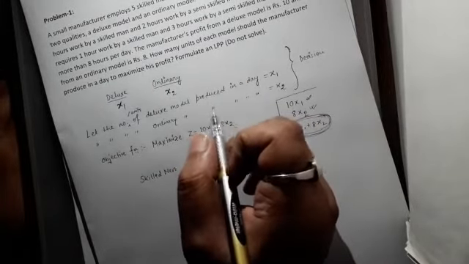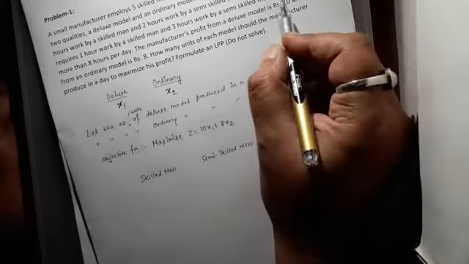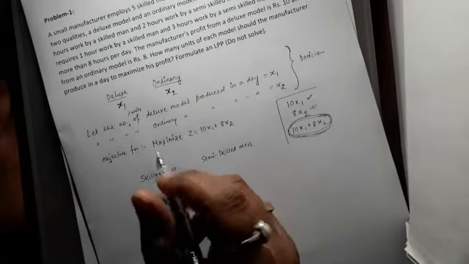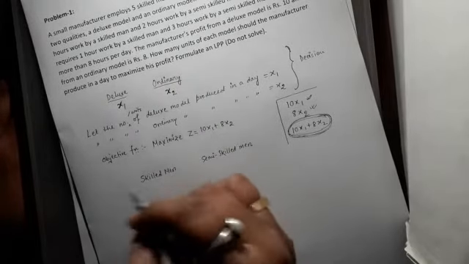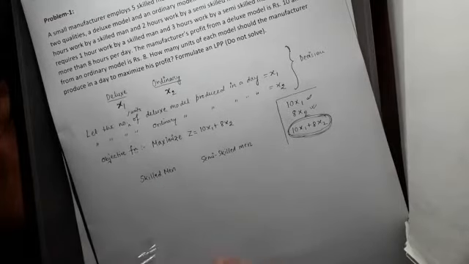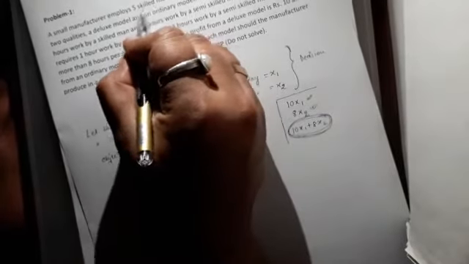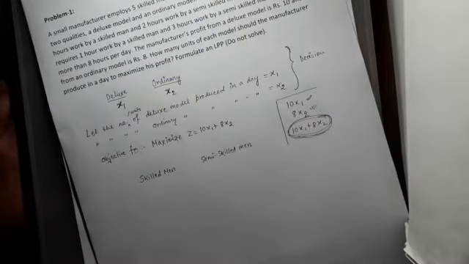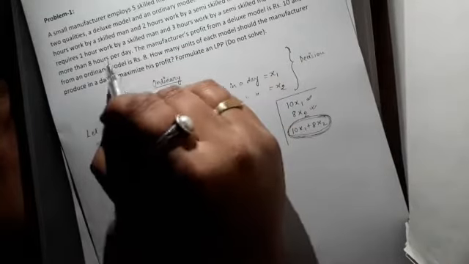Okay, now if we consider this fact that no man can work more than 8 hours per day, can you tell me what is the total amount of time that can be given by the skilled men? You have 5 skilled men. Each man will work for 8 hours, not more than 8 hours. That means maximum he or she can work for 8 hours.